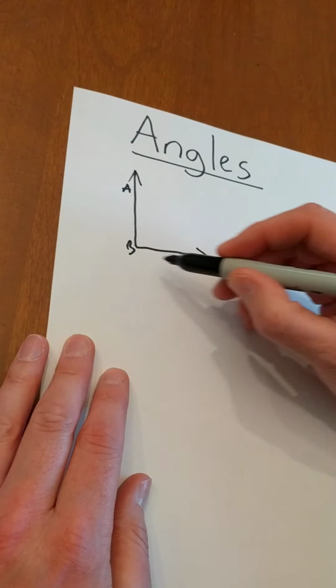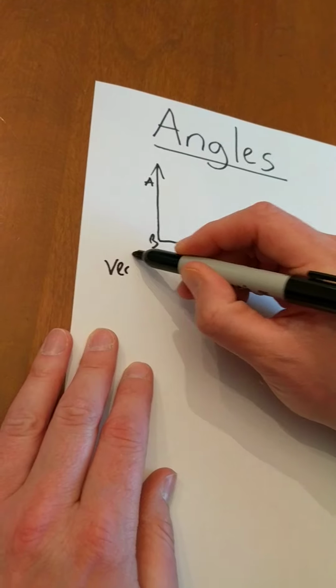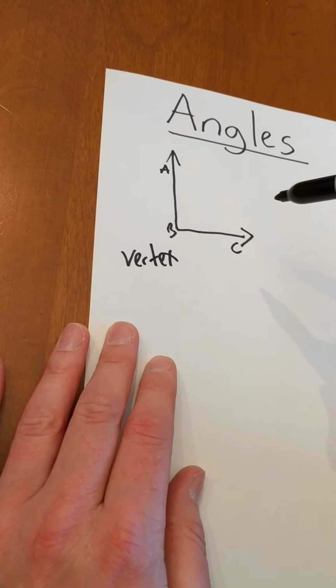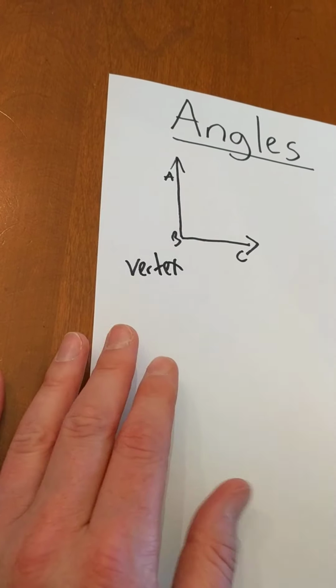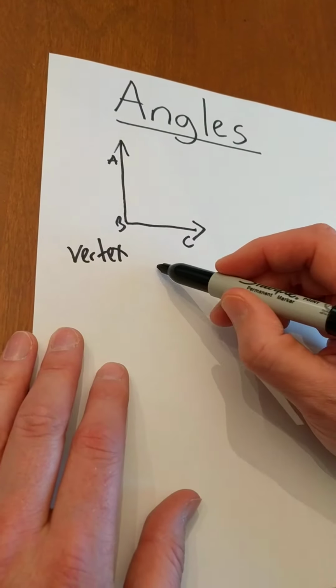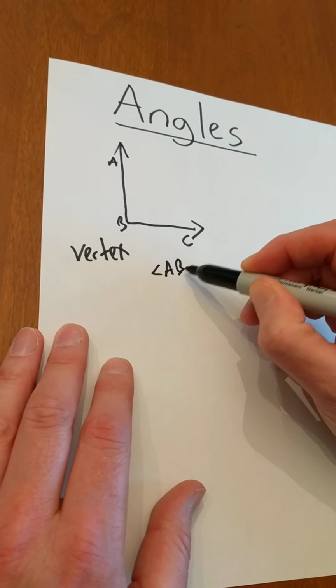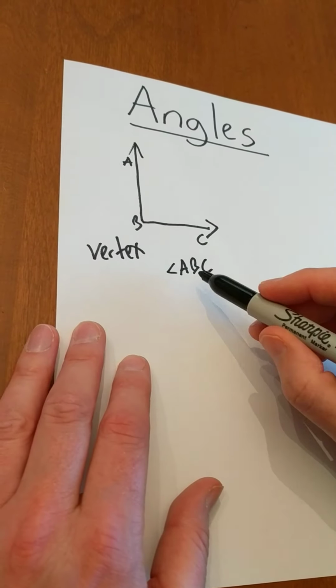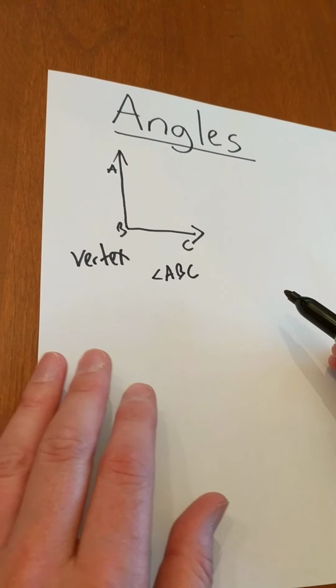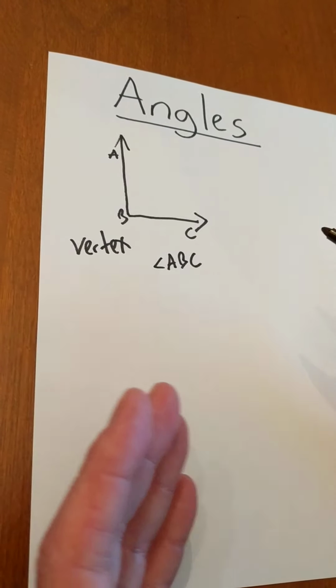They come to a point, and the point is called a vertex. Where the 2 rays come to a point is called a vertex. And this would be angle ABC. The vertex always goes in the middle. You could have called it CBA or ABC. It's an angle, and the angle measures in degrees.